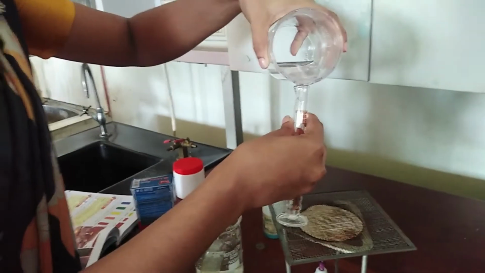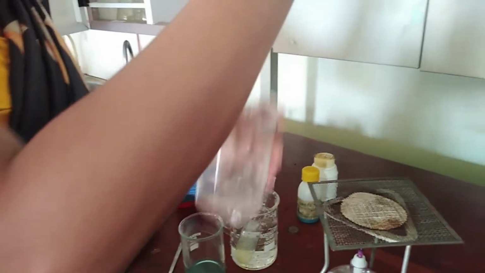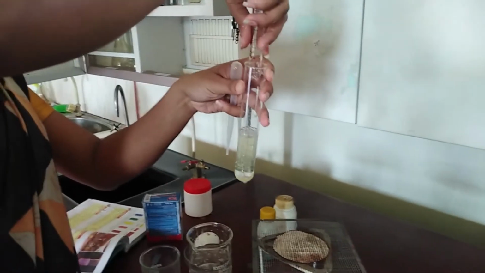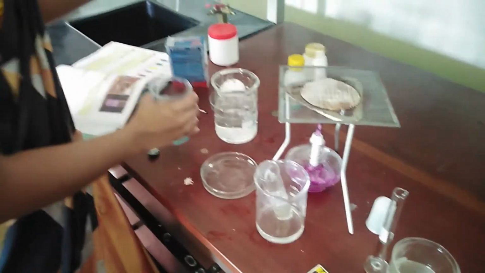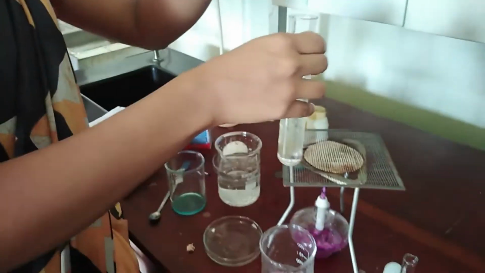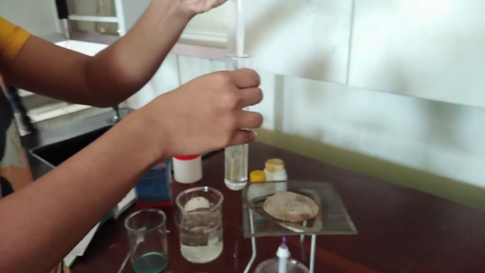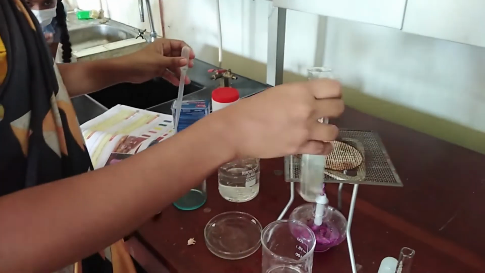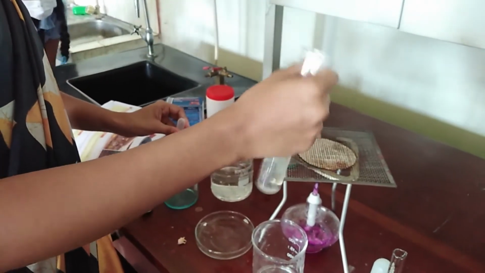Measure 2 milliliters of sodium hydroxide solution and add it first to the egg white solution. Then add a few drops of copper sulfate solution to the test tube containing egg white and sodium hydroxide.